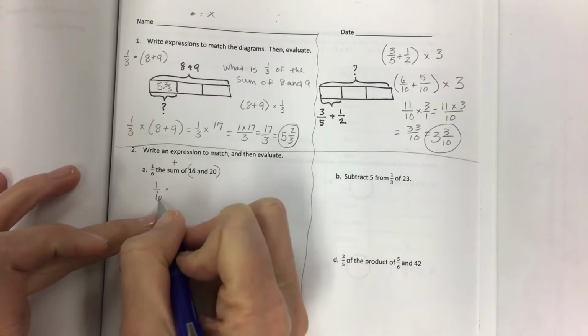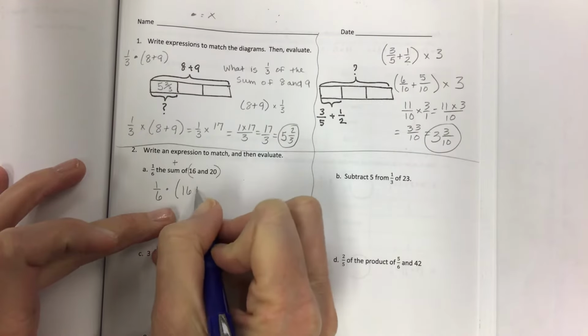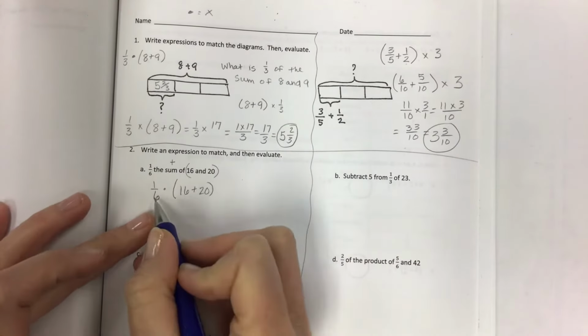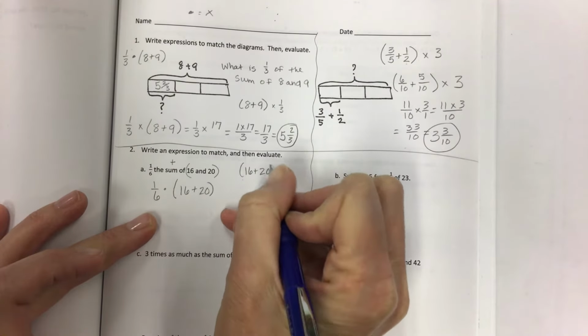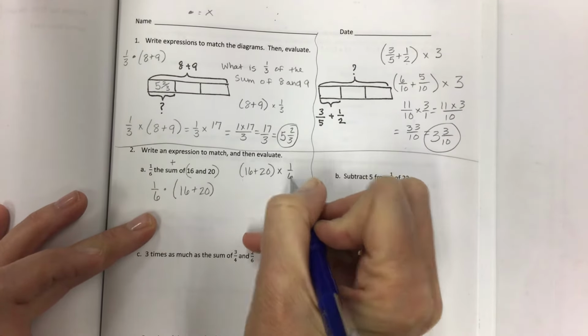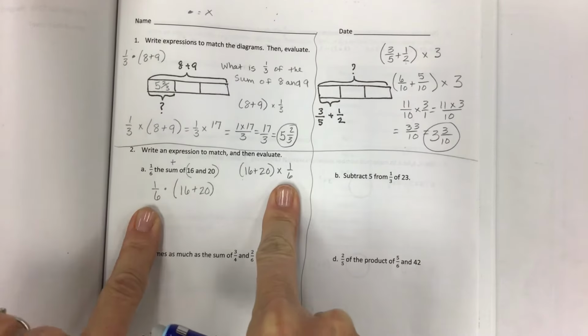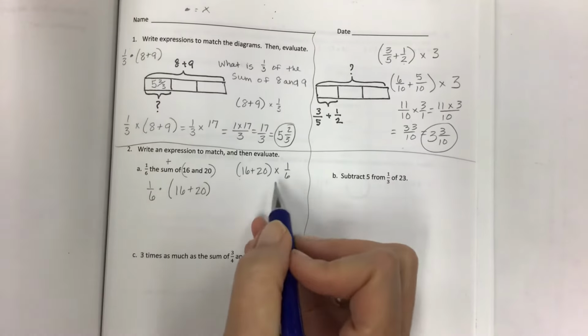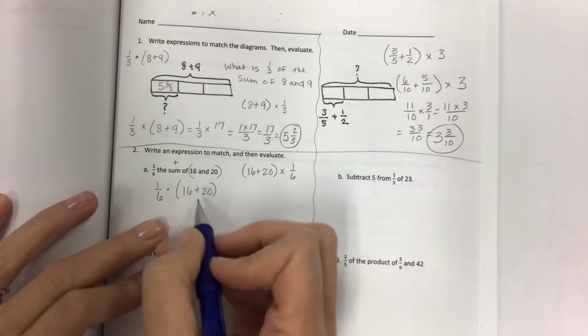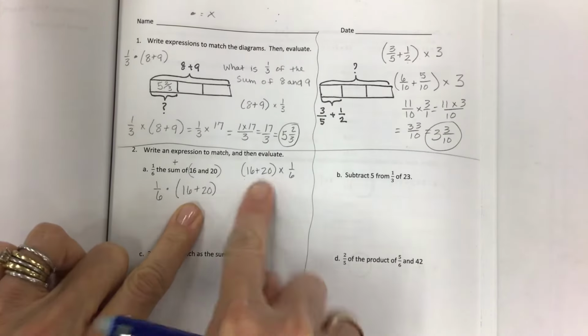So you can put 1/6 the sum of 16 and 20 like this, or you can do 16 plus 20, put it in parentheses, and then take 1/6. Either one is okay because of the commutative property. It doesn't matter, I can move this around. Multiplication and addition, it's going to work fine because I'm going to solve this first.